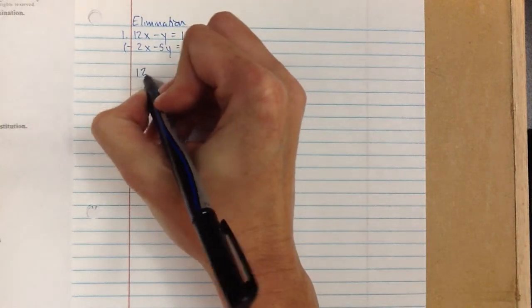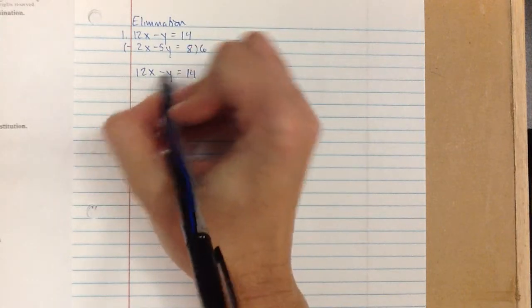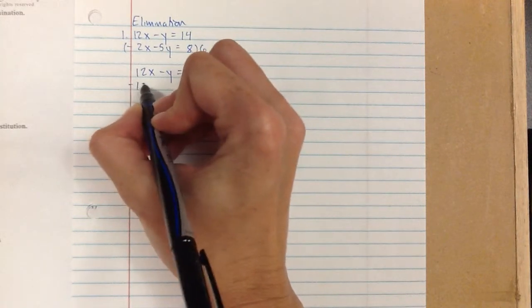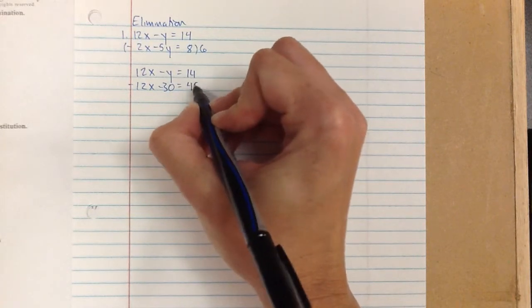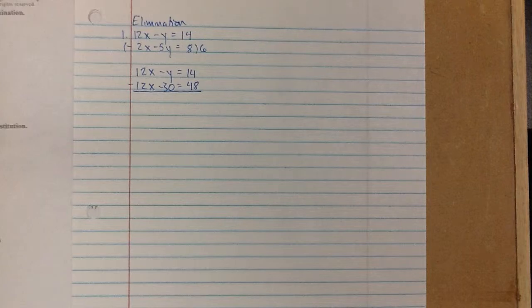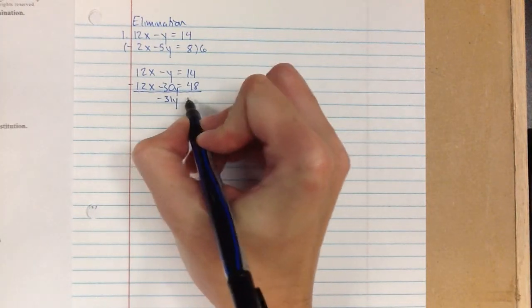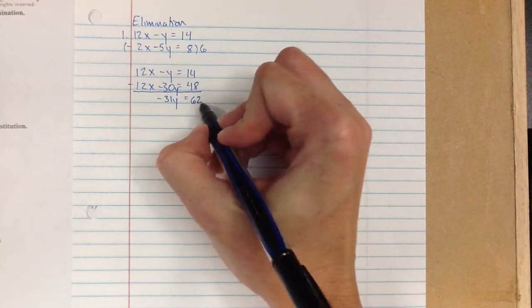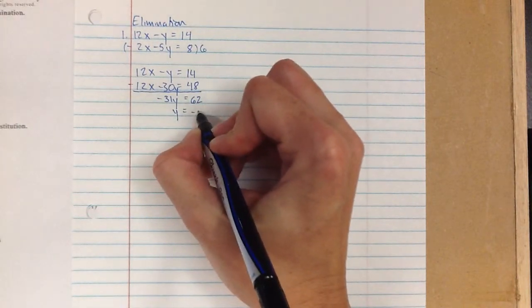So I got 12x minus y equals 14. So 6 times negative 2, I got negative 12x minus 30y equals 48. Okay? So 12x minus 12x goes to 0. So I've just canceled out my x's. Y minus 30y, I have negative 31y. And add those up, you get 62. Divide to get y by itself. Y equals negative 2.